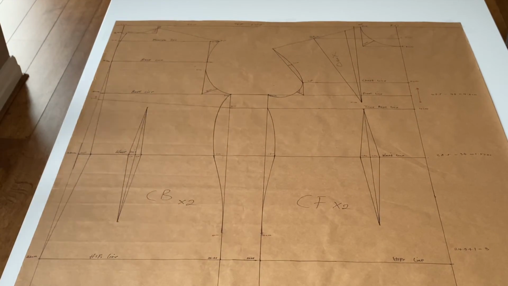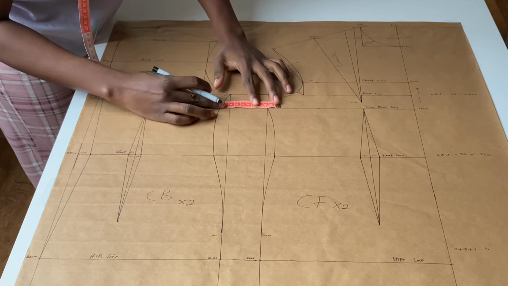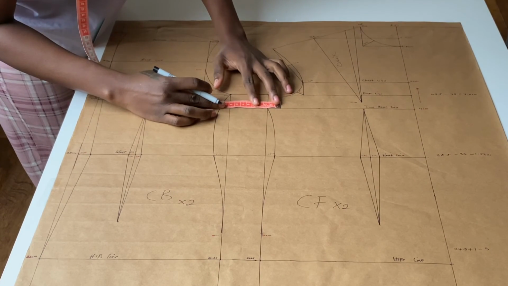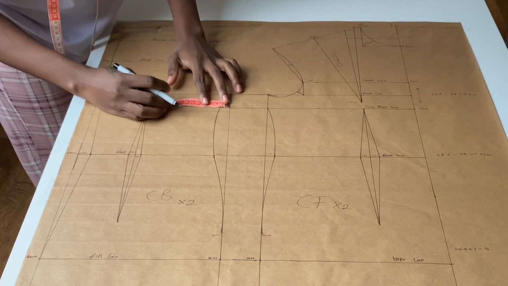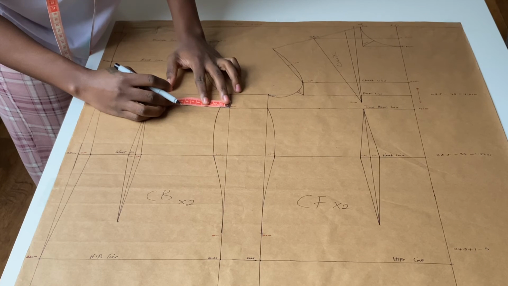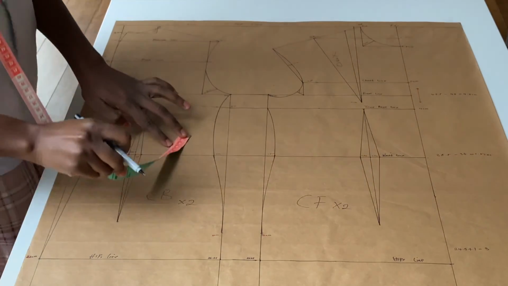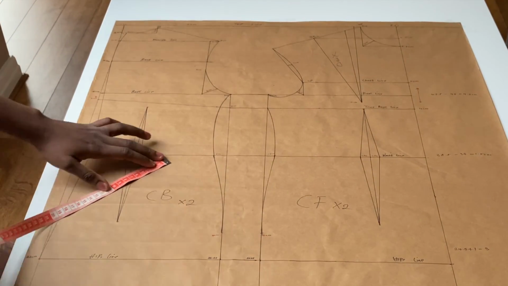Next, I will be taking out the excess from the pattern. So I have 4.5 excess, so I'll divide that measurement into two and take it out from the true bust line, not the bust line, the true bust line. I'm going to mark that out. Then repeat the same thing on the waistline.